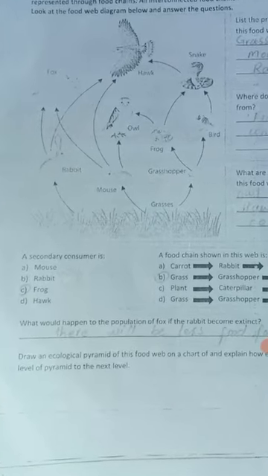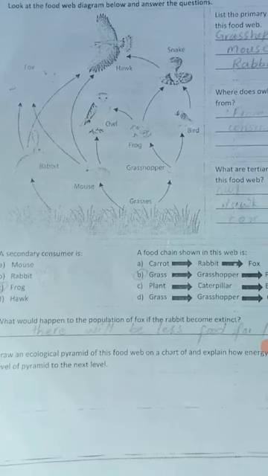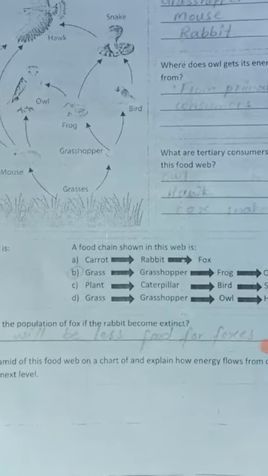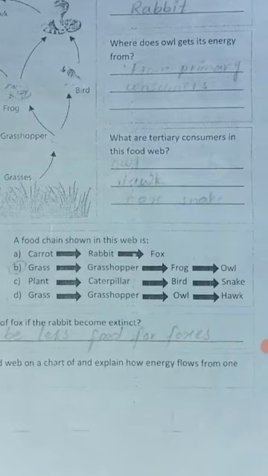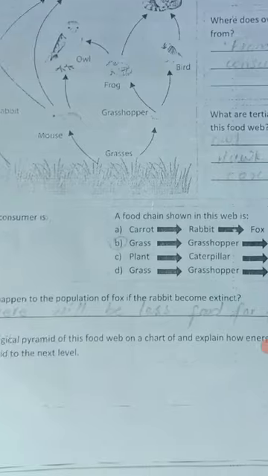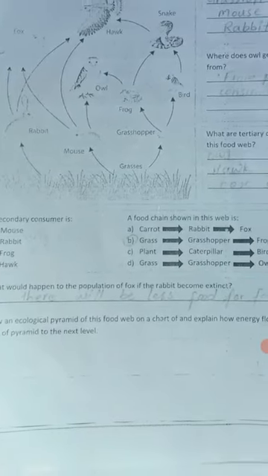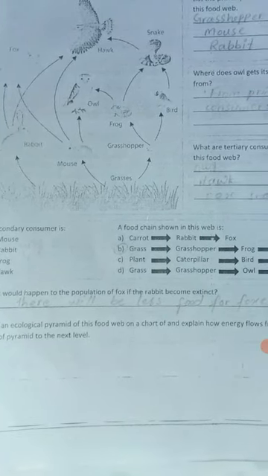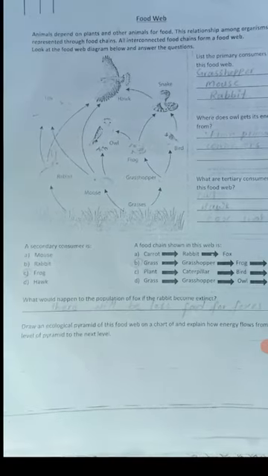A secondary consumer is mouse, rabbit, frog, hawk. So the answer is frog. The food chain shown in this web is grass, grasshopper, frog and owl. So the answer is option number B. You can circle it. What would happen to the population of fox if the rabbit became extinct? So the answer is there will be less food for foxes.